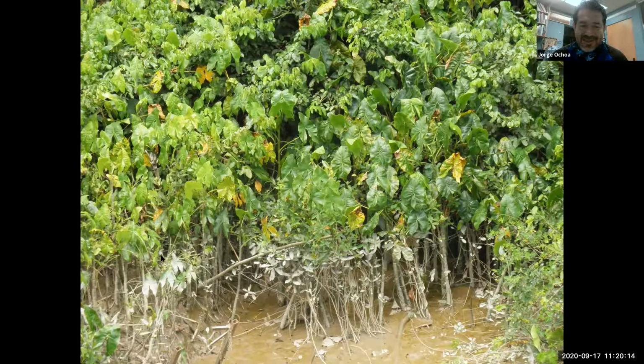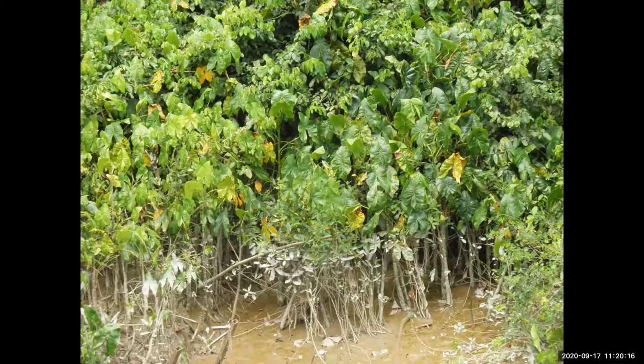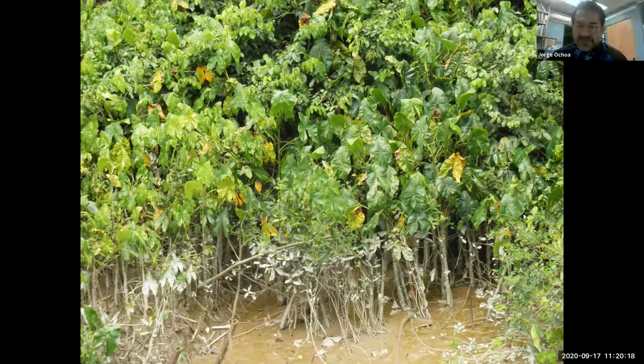So you can see the line where the plant gets covered with water, and you see the line of the mud. Each day they will get flooded, and then the water is going to recede and go away, and then you can see the photograph that you see right now.